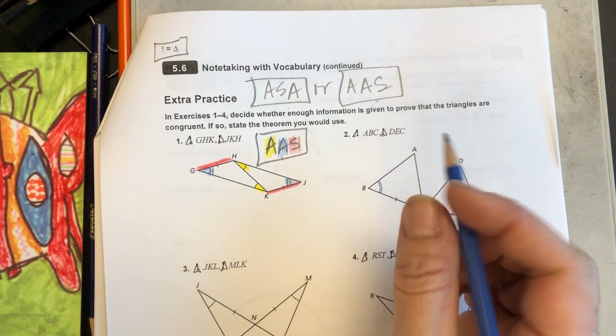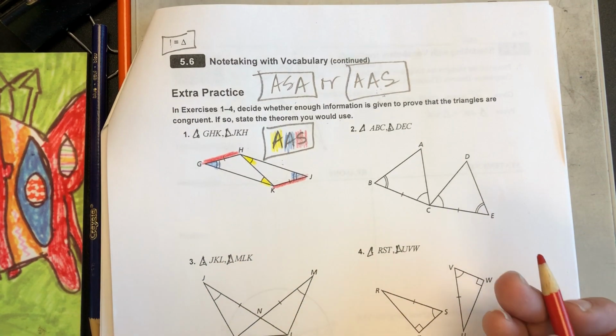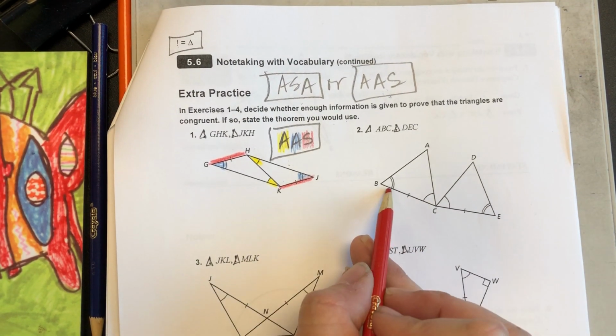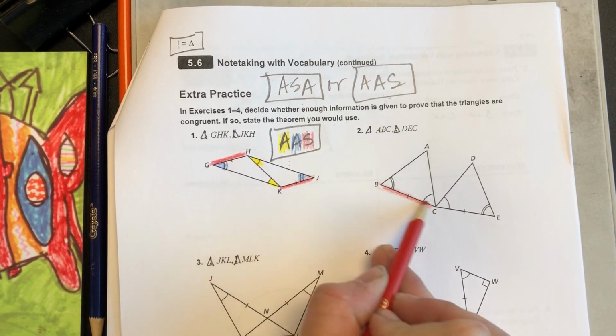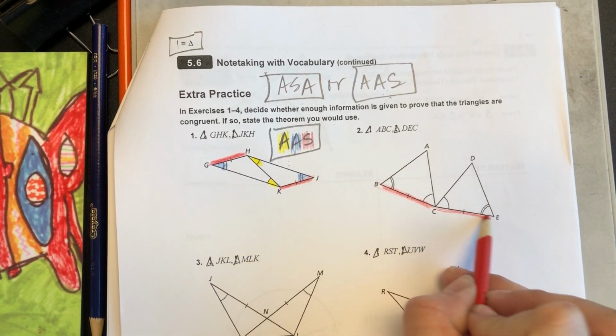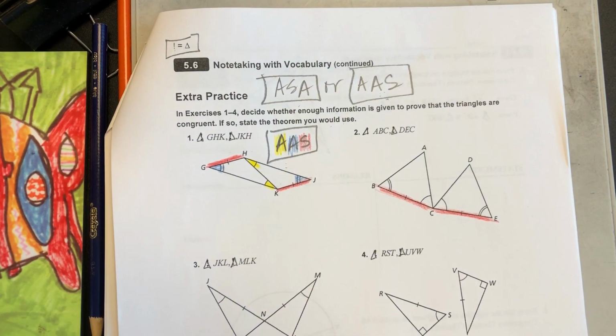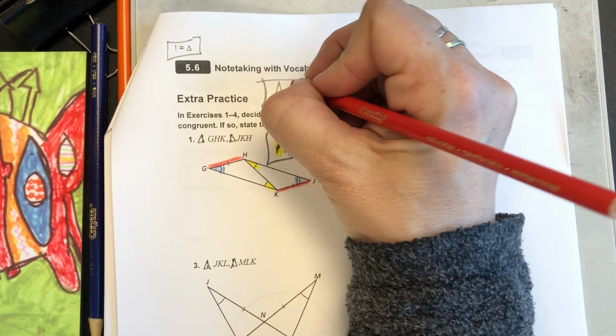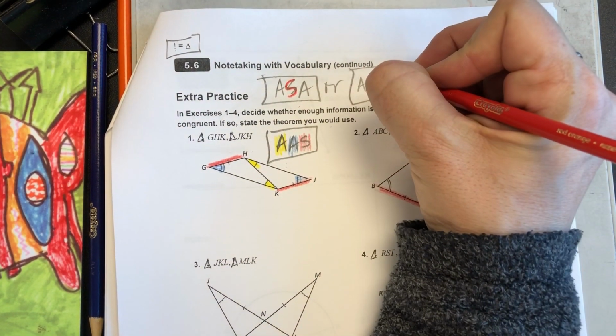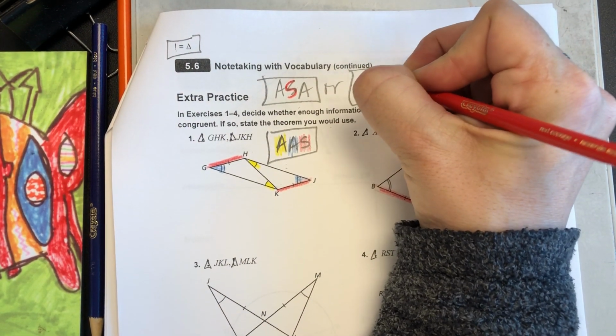Now, when we look over at number 2, I keep focusing on the side first because I kind of want to decide, is it the included side or isn't it? So that's why I'm going and grabbing the congruent sides first. I'm grabbing those 2 in red. I keep using red for my sides. I'm going to remind myself of that up here.